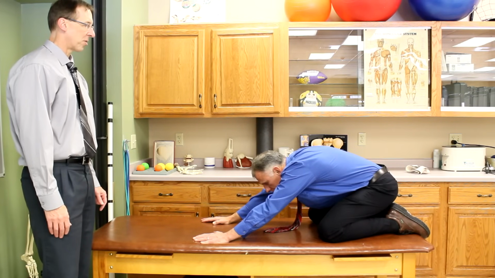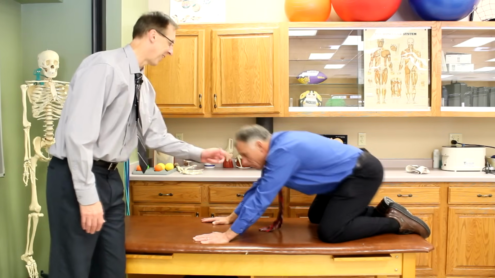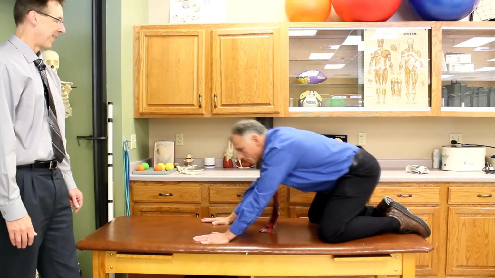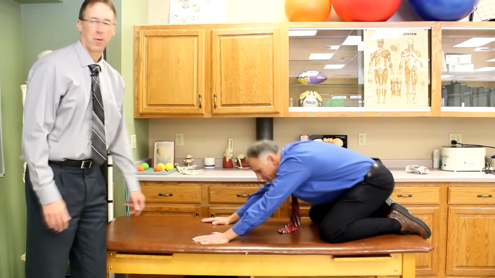I wouldn't say that for sure, Brad, because actually Mulligan, believe it or not, has him do it for a herniated disc. Yeah, but I'd approach it with caution. And see how it feels. There's a whole theory why he does that.